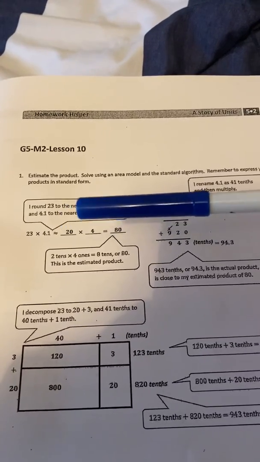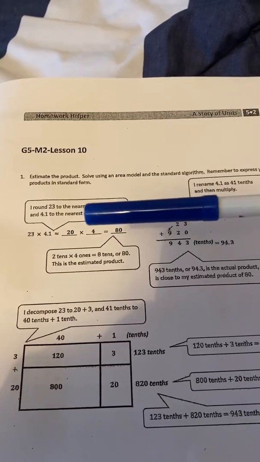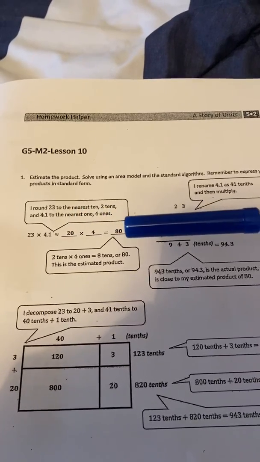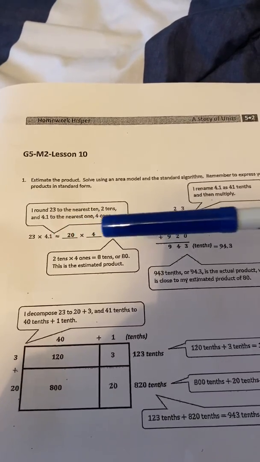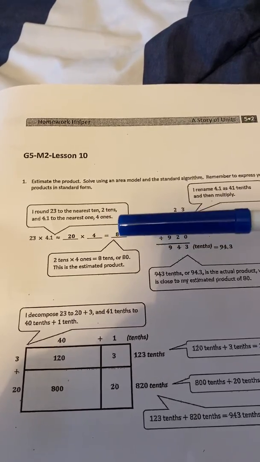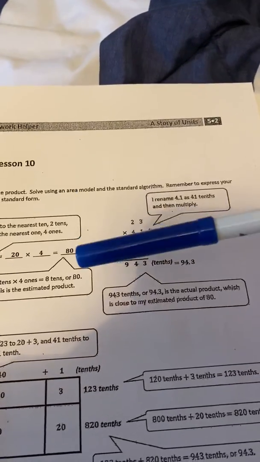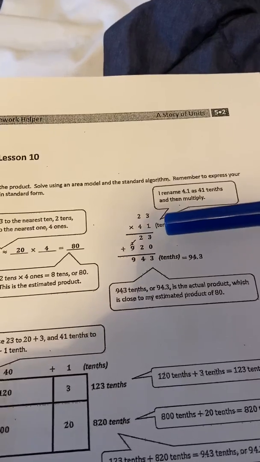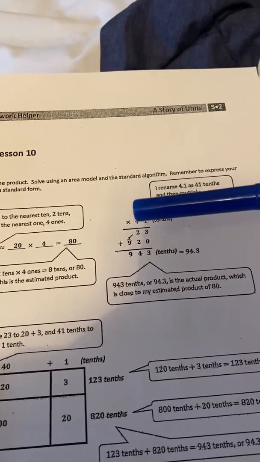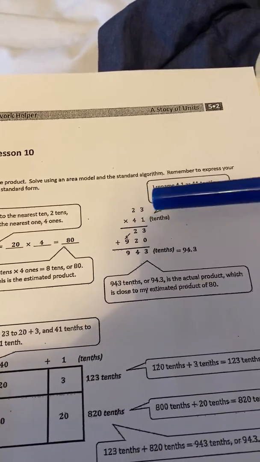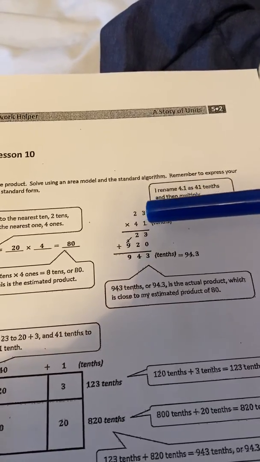So then you would do the 2 times the 4, that's an 8. And then bring over your 1 0, so 80. So that is a good estimation. Our answer should be somewhere around 80. Then to do the actual algorithm over here, you're going to kind of pretend that the decimal is not in the problem for right now, and you're just going to multiply 23 times 41.